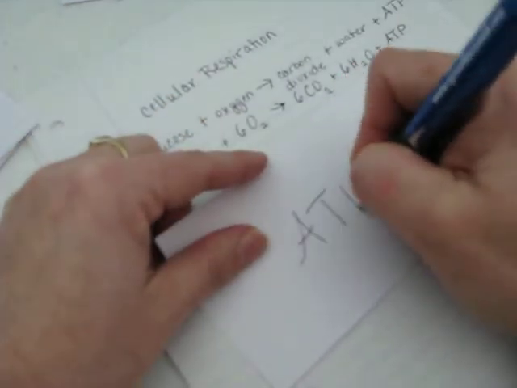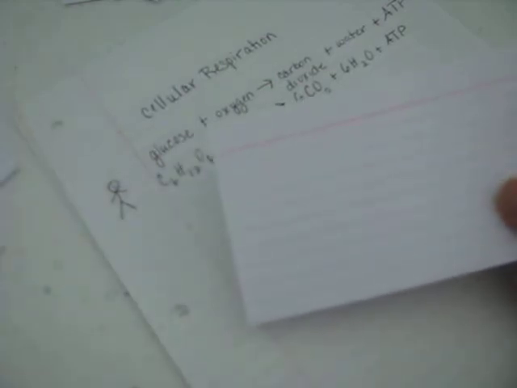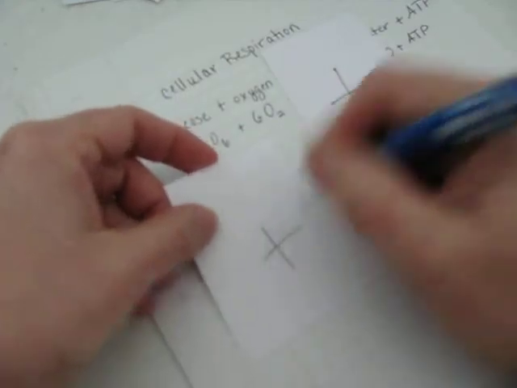And ATP is the same either way, so if you want to put it on both sides, you can. It's up to you. Now we need to make some cards for our arrows and our plus sign. So I'm going to take 2 cards and cut them in half. And if you look, we have 1, 2, 3 pluses. So just put plus, plus, and plus, and then we have an arrow.